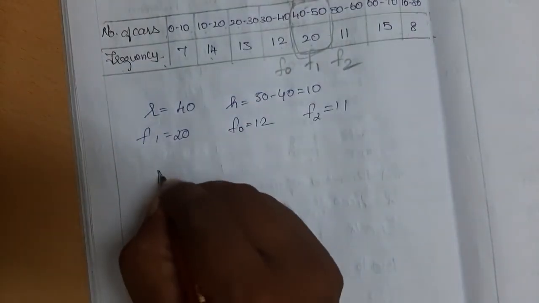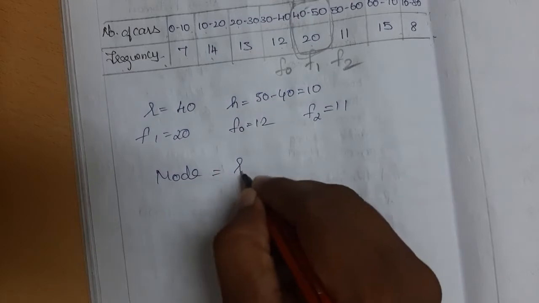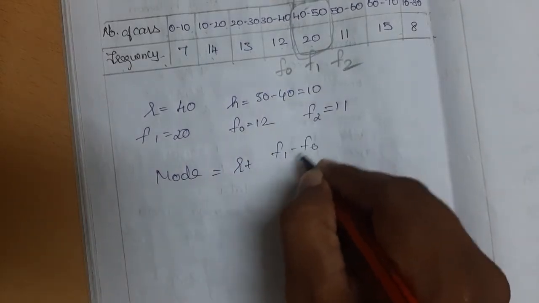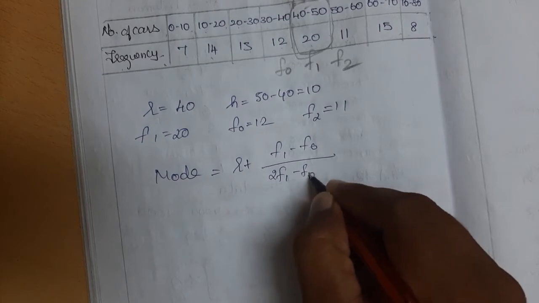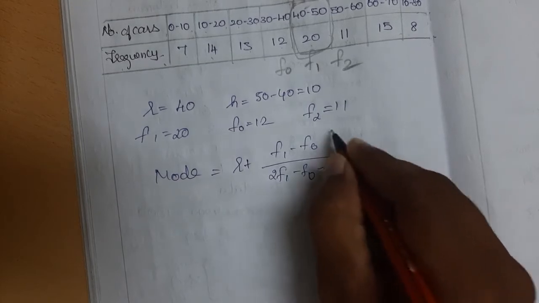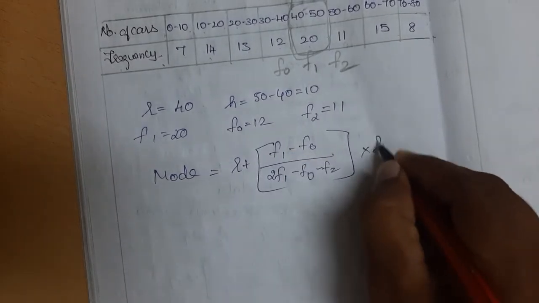Just substitute in the formula. So mode is equal to L plus (F1 minus F0) divided by (2 into F1 minus F0 minus F2) into h.